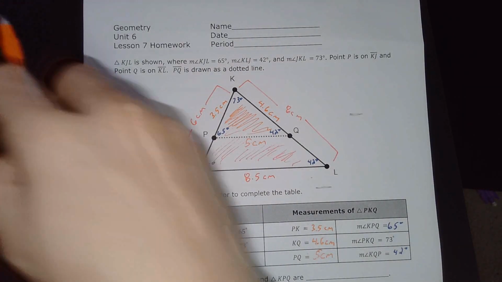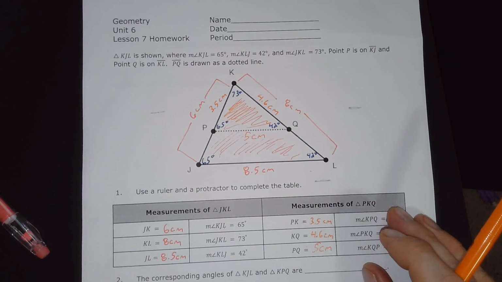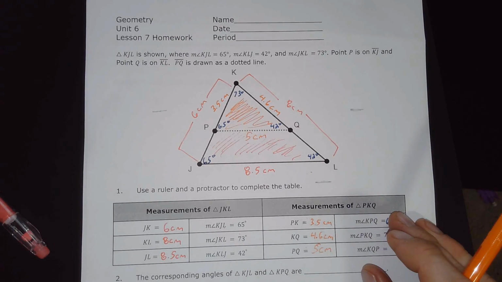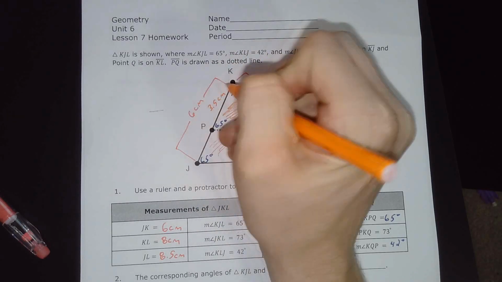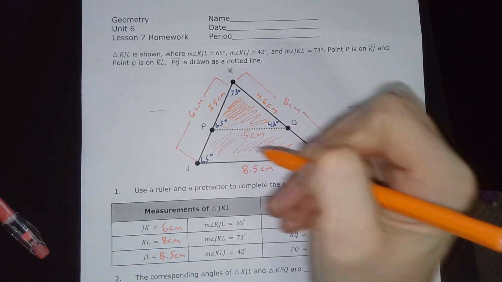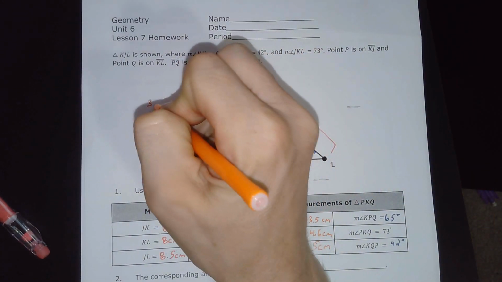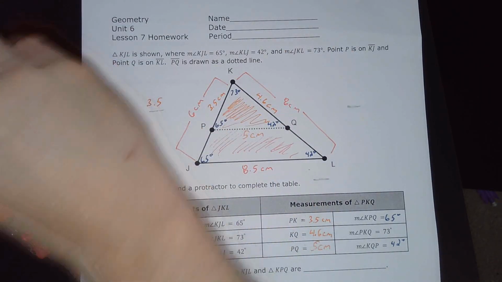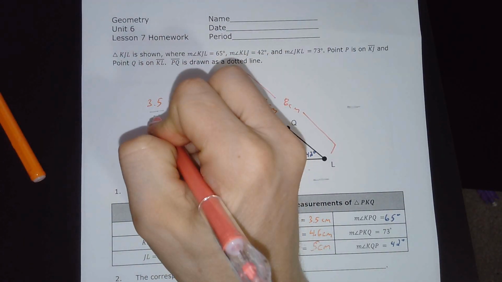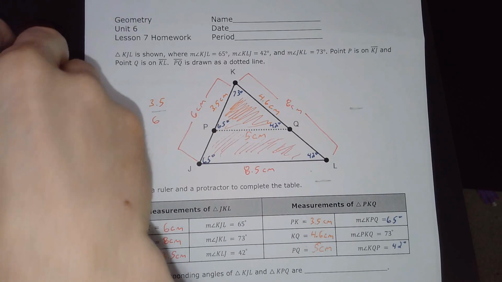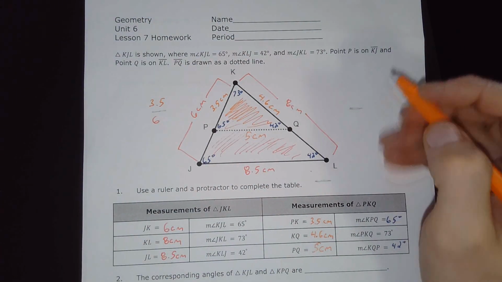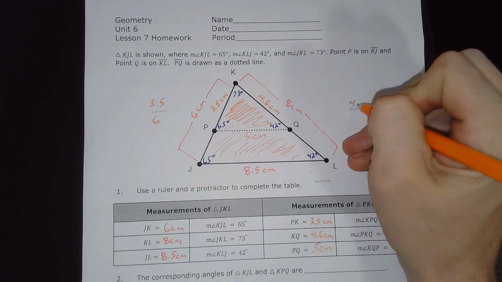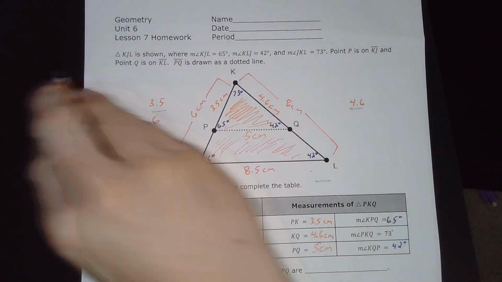I'll do a ratio of my little one to my big one, so it's going to be less than 1. The ratio of my orange to my pink is going to be 3.5 to 6, and over here it's going to be 4.6 to 8.